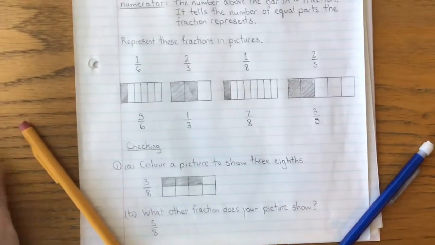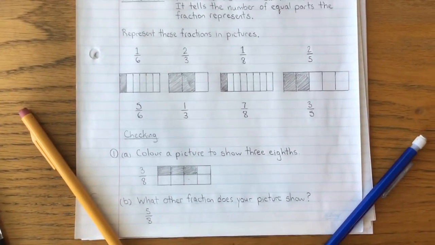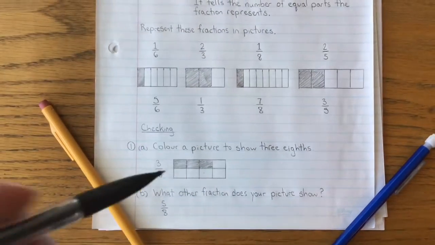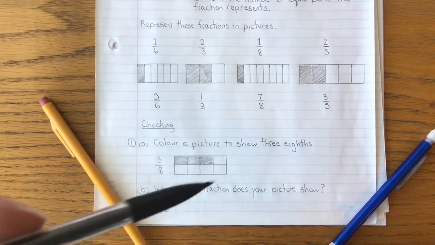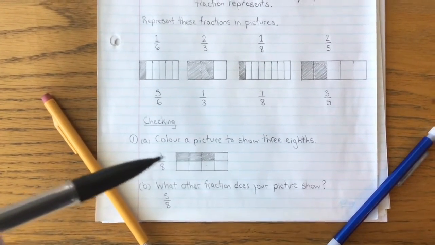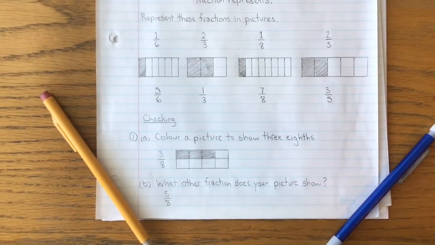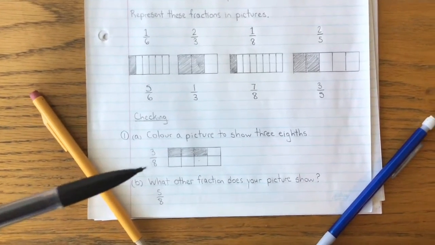Now, for the first question on the assignment, checking, it asked us to color a picture to show 3/8. Now what I did here was I drew 8 rectangles all together, and I shaded 3 of them. So 3 out of 8 rectangles are shaded. And that's how I pictorially represented this fraction, 3/8.